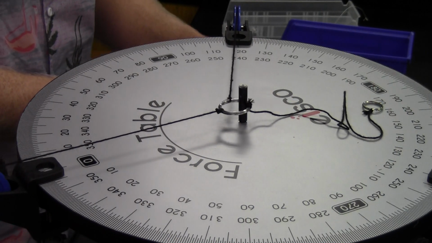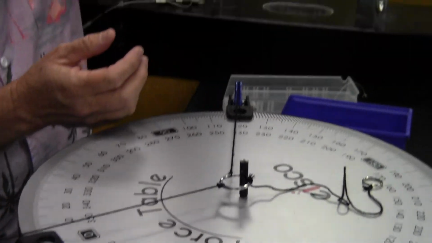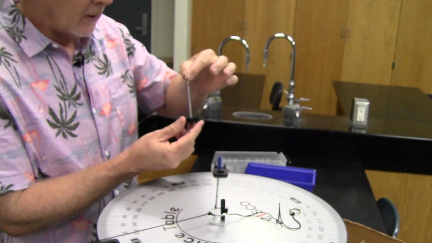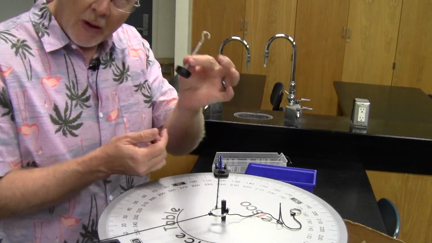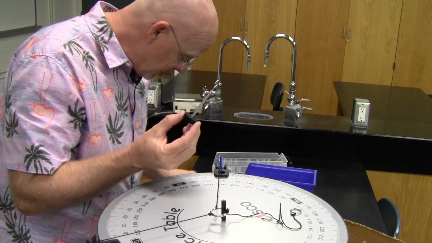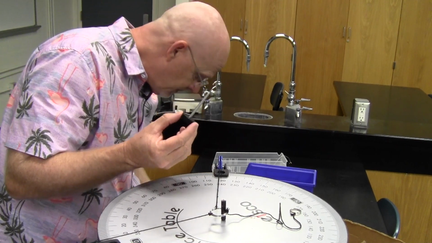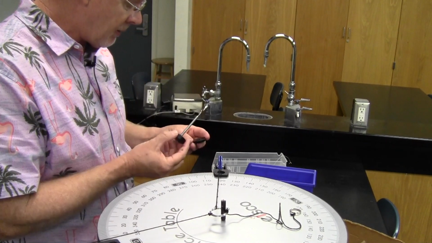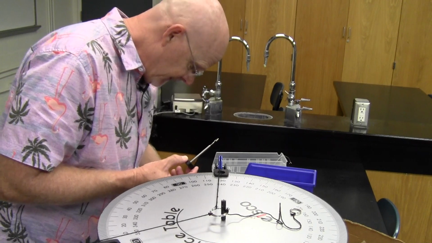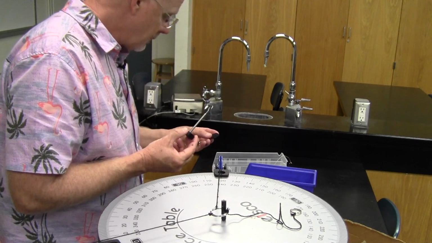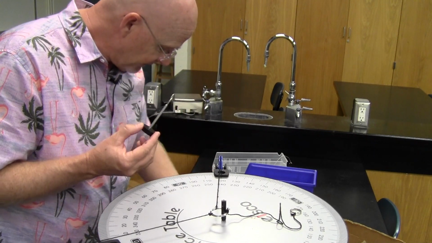Now, down here under this hanger, I have some weight, and this weight by itself is already 50 grams. So I'm going to reach down in here and grab a 50. No, I'm not, I didn't grab the 50s.